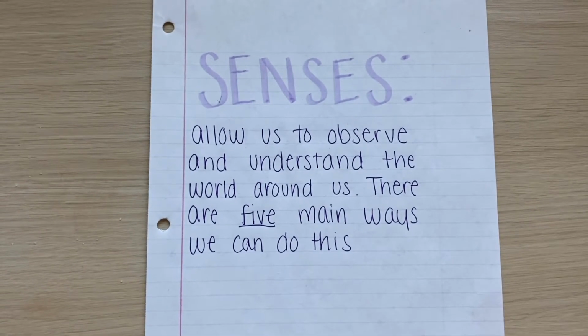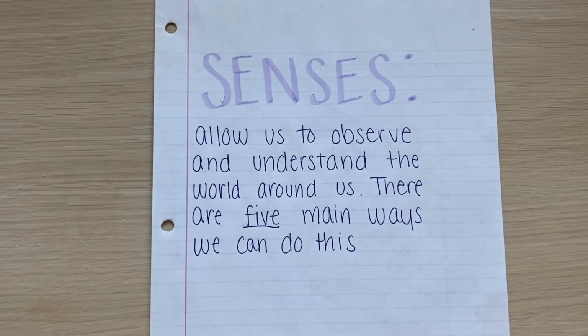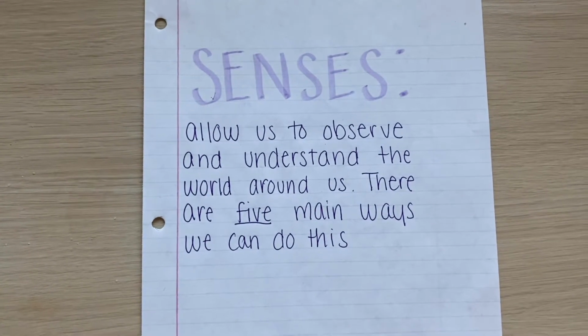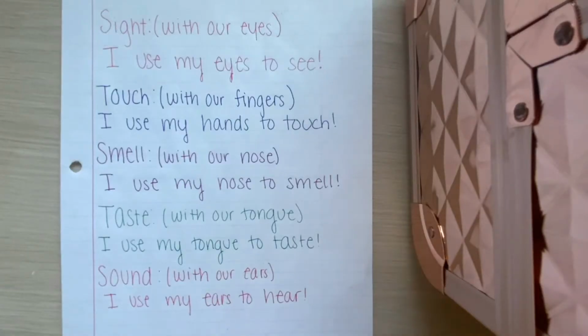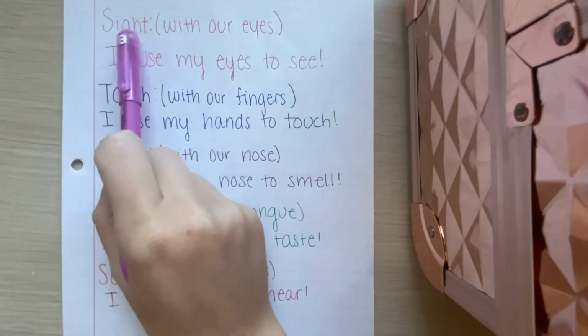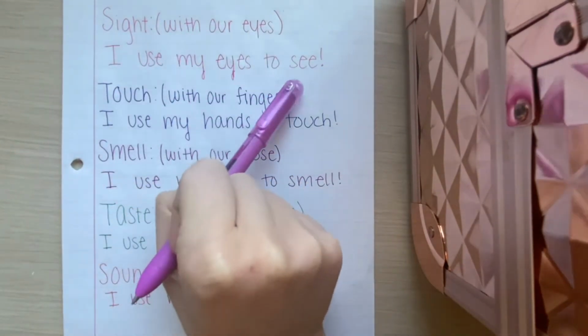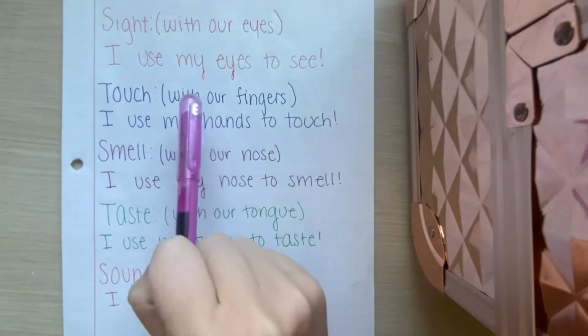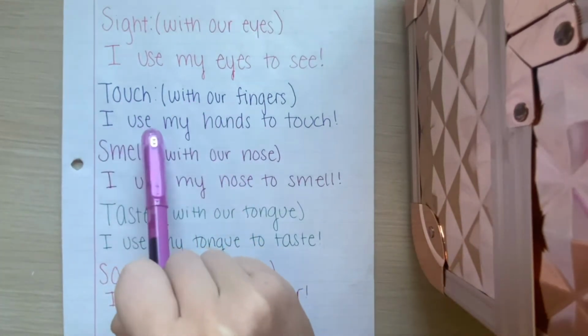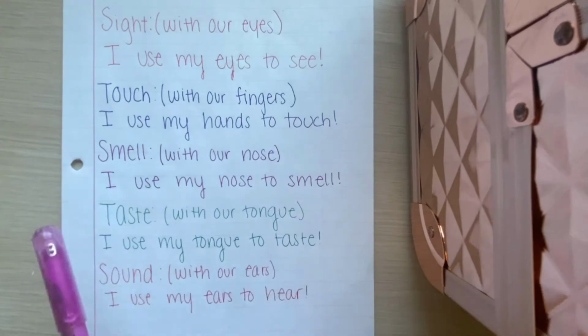There are 5 main ways that we can do this. Let's learn the 5 senses. Repeat after me while I read. Sight, with our eyes. I use my eyes to see. Touch, with our fingers. I use my hands to touch.